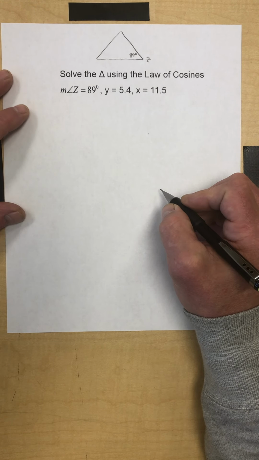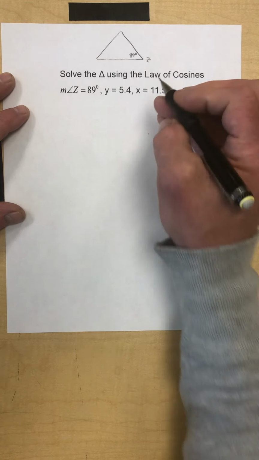Now I have a little x and a little y, so this vertex has to be little z, and the other two vertices have to be capital X and capital Y. Little x would be 11.5 opposite angle x, and little y would be 5.4 opposite angle y.